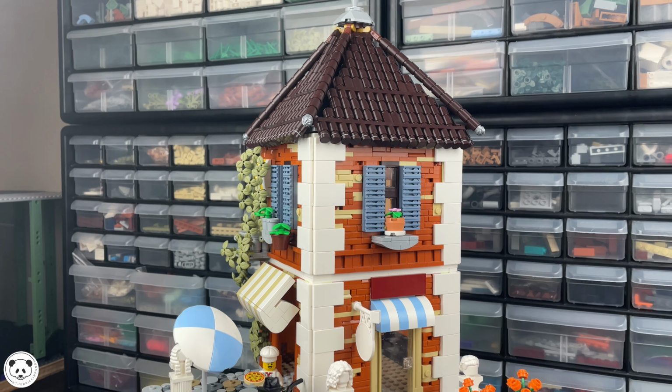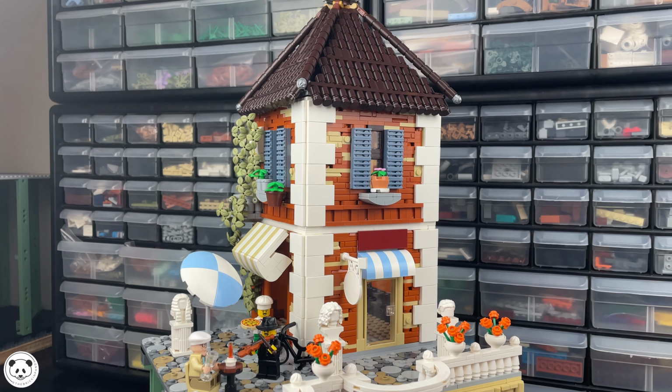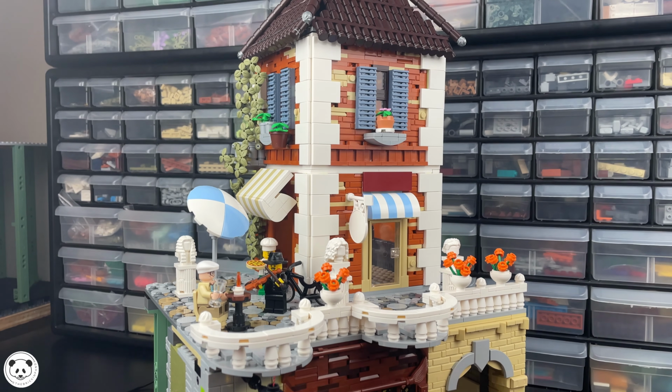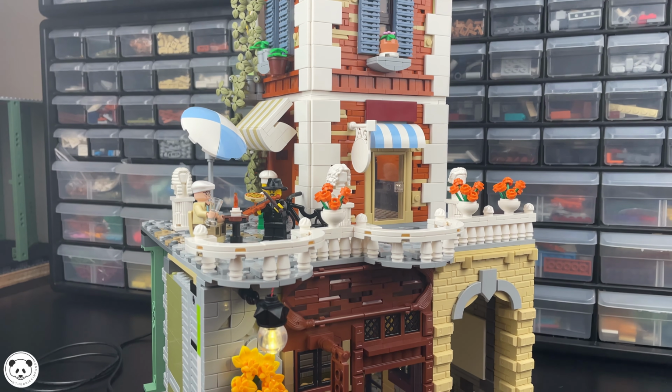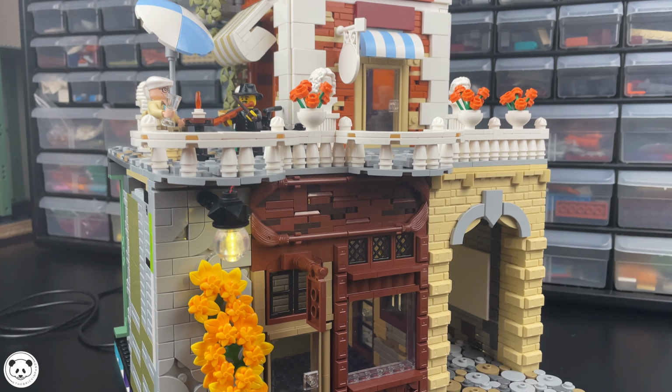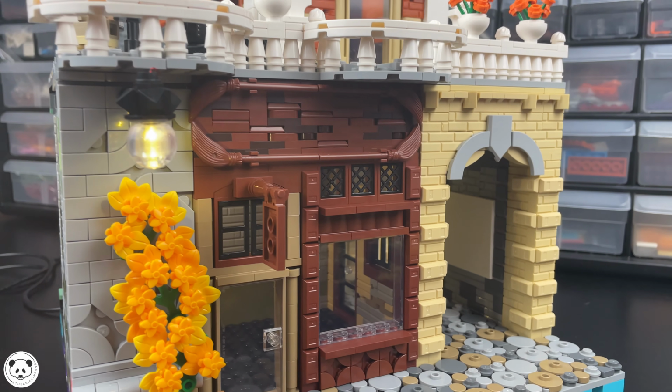So the overall build, I think, is really cohesive, and this was the first section of elevation in my city, aside from the staircase, but this kind of teed off of it. So overall, super happy with how it turned out.